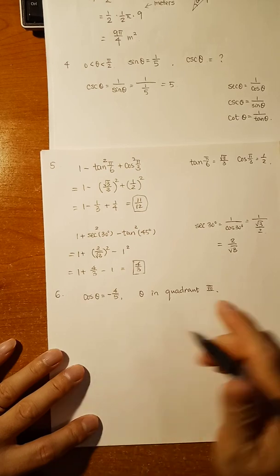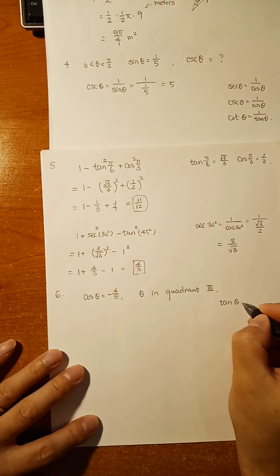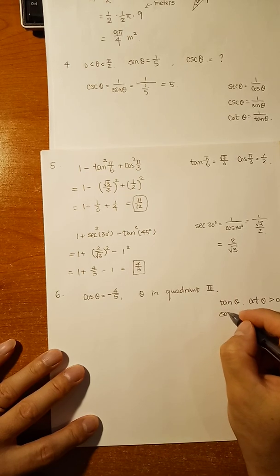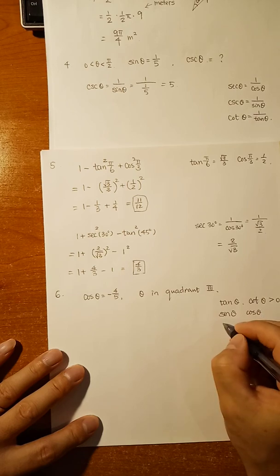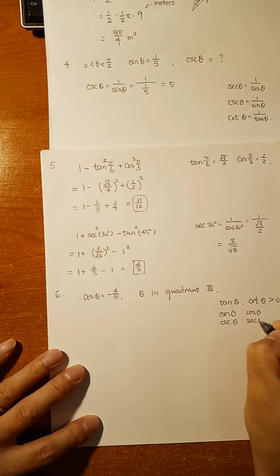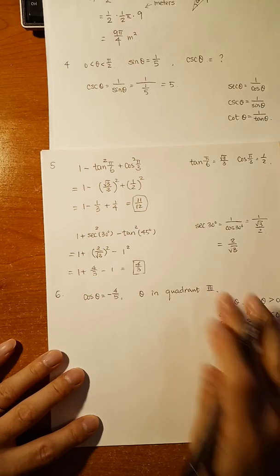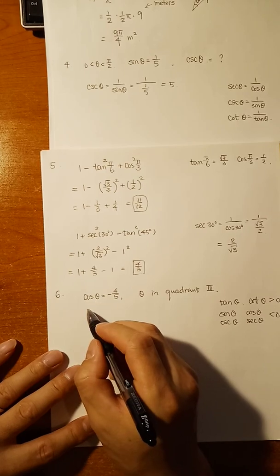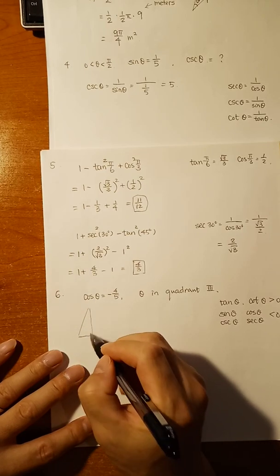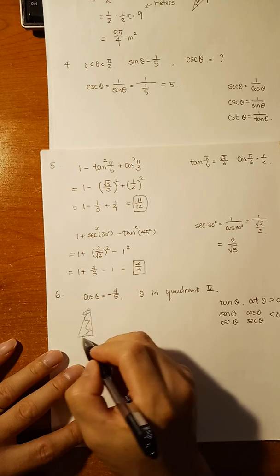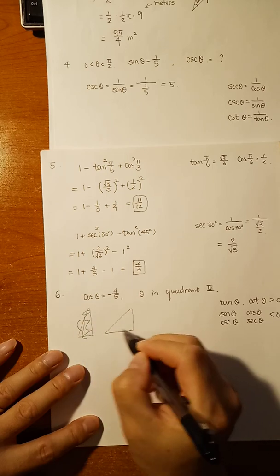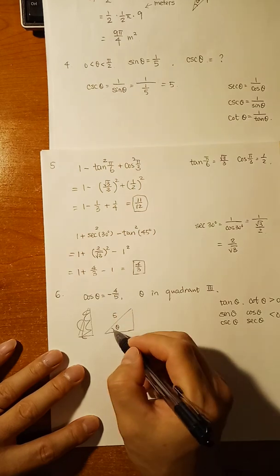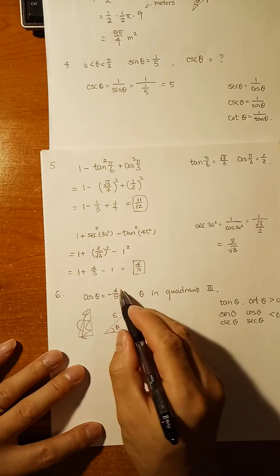In the third quadrant, remember tangent and cotangent are positive, others negative. Sine, cosine, cosecant, secant, they're all negative. All right, in quadrant 3. Now let's check. From here, we know what? We're going to use the triangle. This is angle theta. The adjacent is 4. The hypotenuse is 5. So the cosine is 4 over 5.